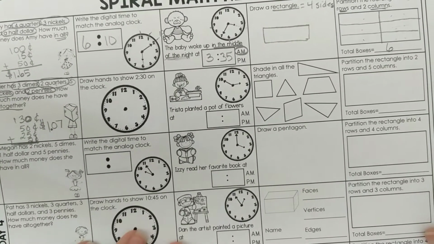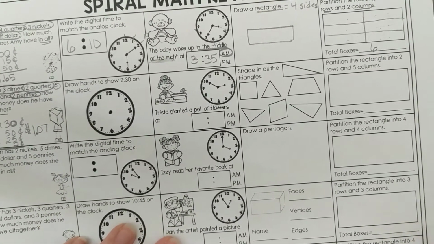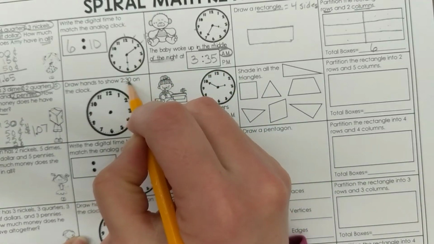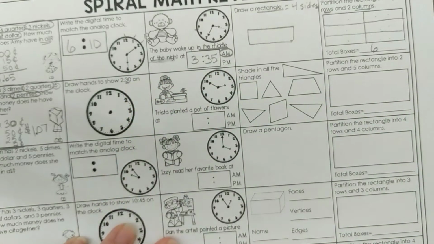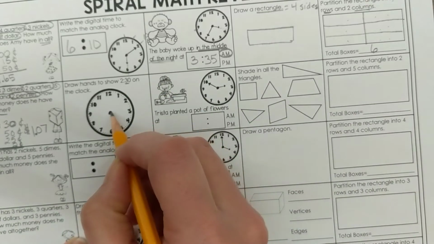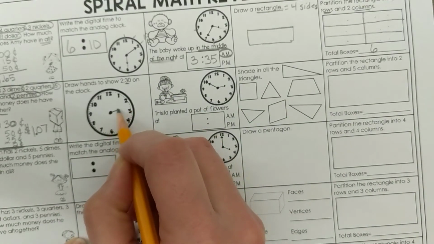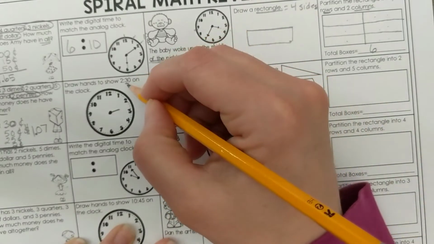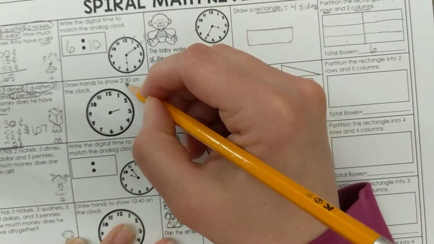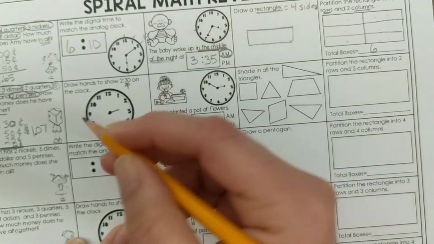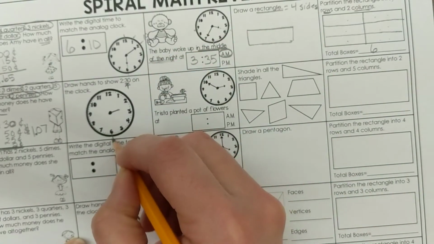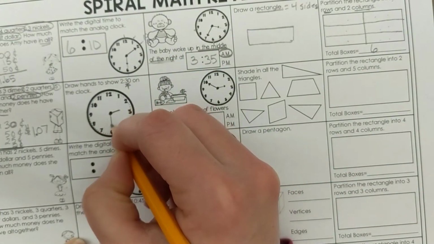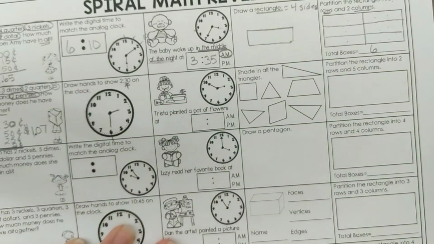Next, let's draw hands to show 2:30 on the clock. 2:30 means it's halfway in between 2 o'clock and 3 o'clock. So I'm going to draw my shorthand halfway in between the 2 and the 3. And 30, I already know where 30 is because that's one of my numbers I need to try to remember. I know 6 is my 30, so I'm going to draw my long minute hand at the 30.